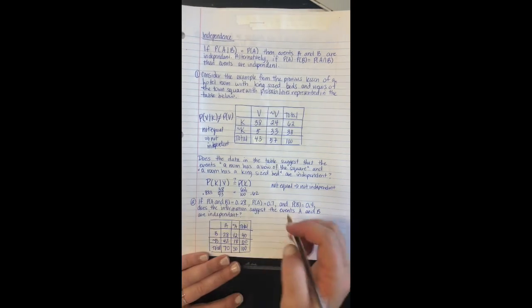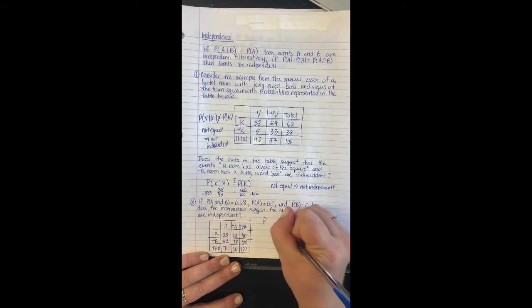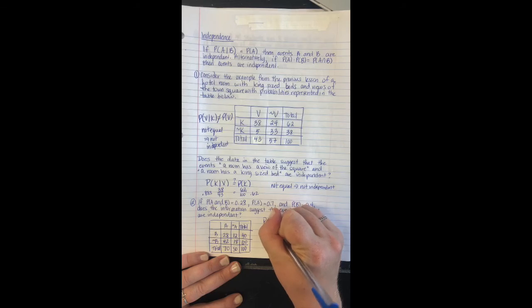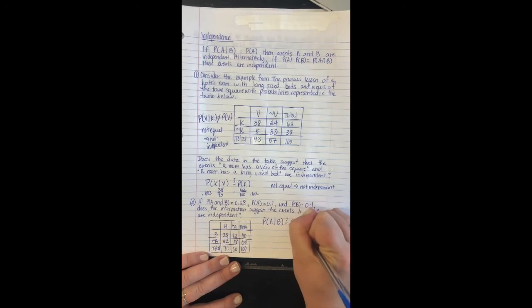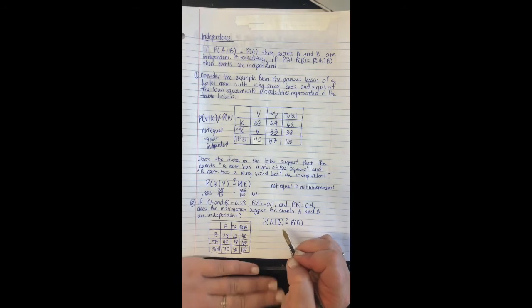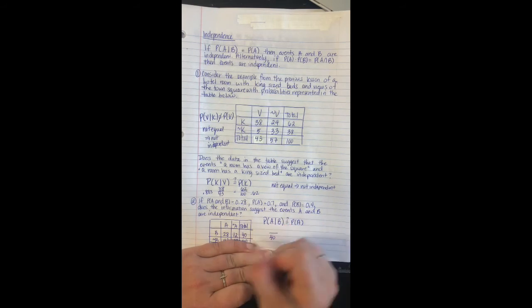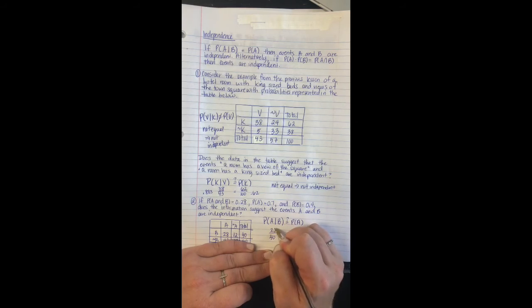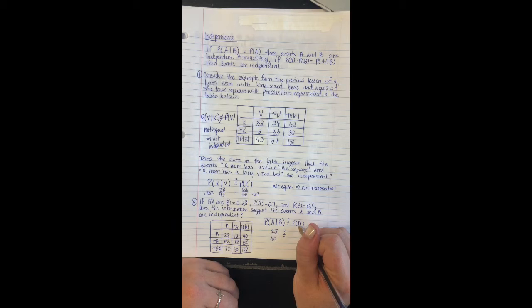Okay, so does the information in the table suggest events A and B are independent? You can check this conditional probability: the probability of A given B equals the probability of A. Given B means I'm going to focus only on the row B. So out of those 40 that satisfy B, how many also satisfy A? That would be 28.